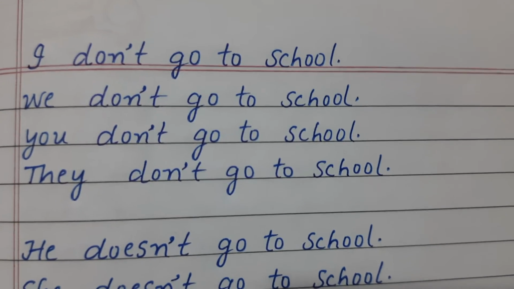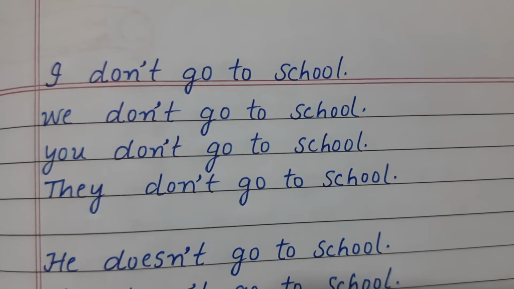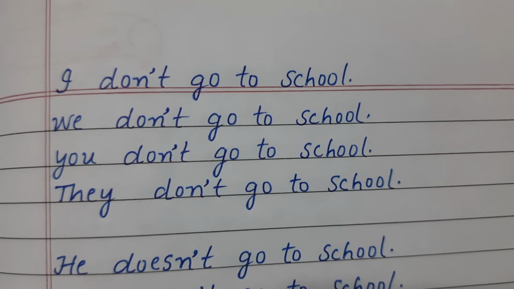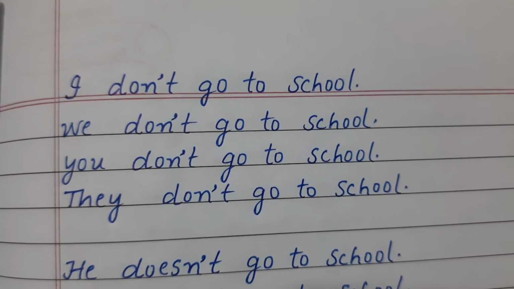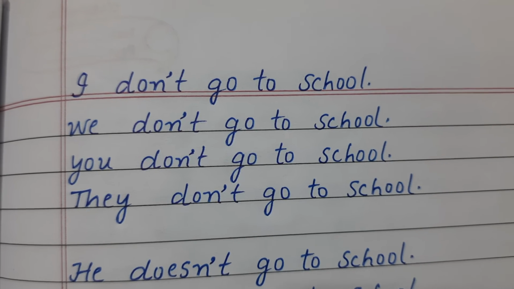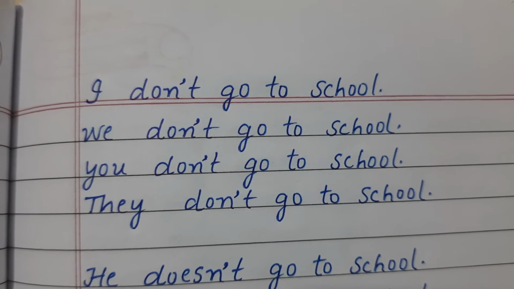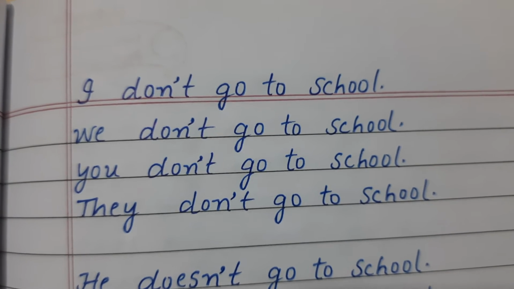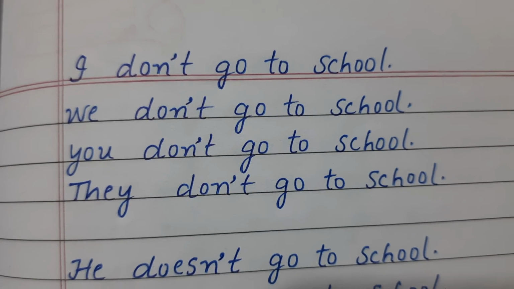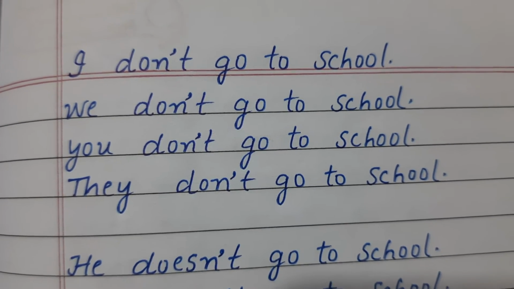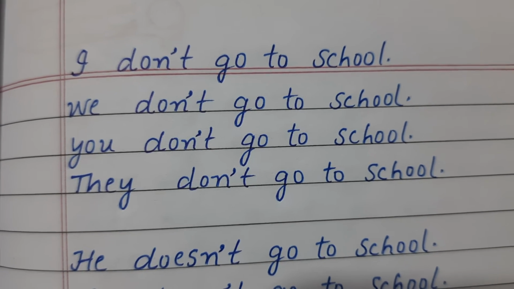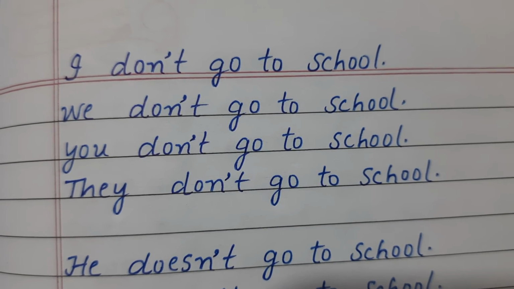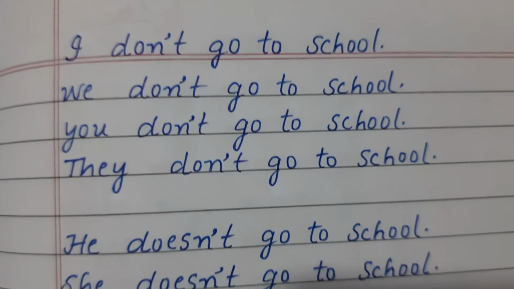Now let us see the negative forms, the negative statements. I go to school is a positive statement. Now let us see the negative statement for this sentence. I don't go to school. I go to school. I don't go to school. We go to school. We don't go to school. You go to school. You don't go to school. They go to school. They don't go to school.